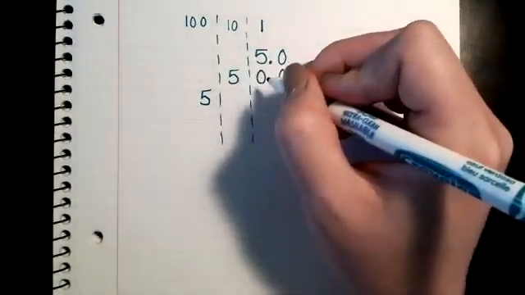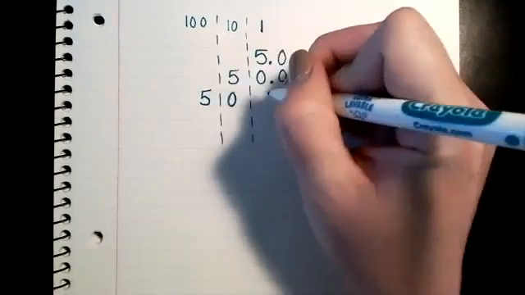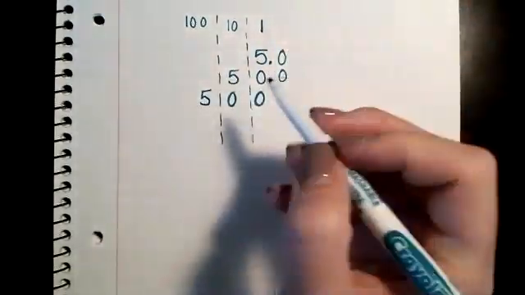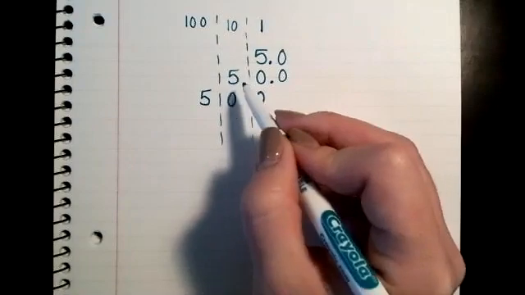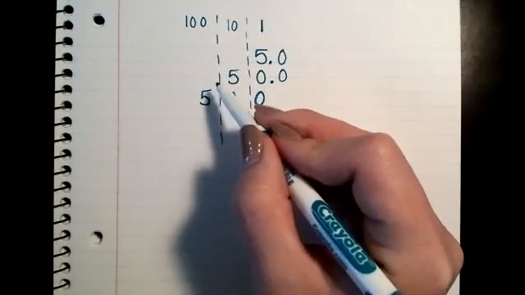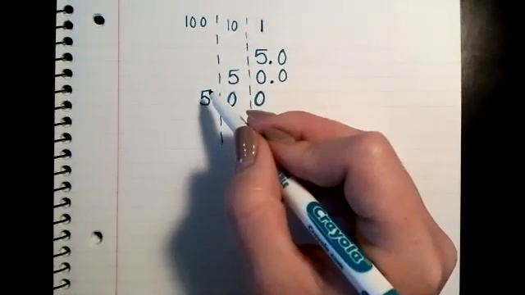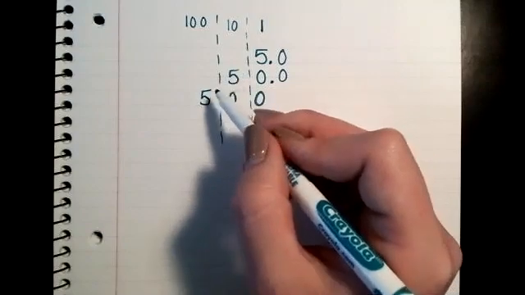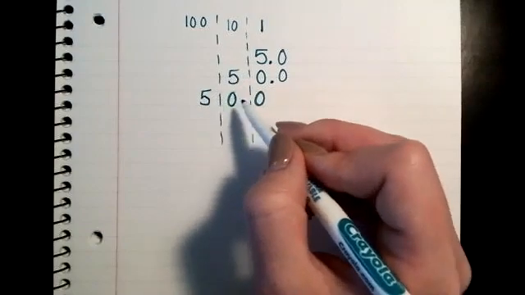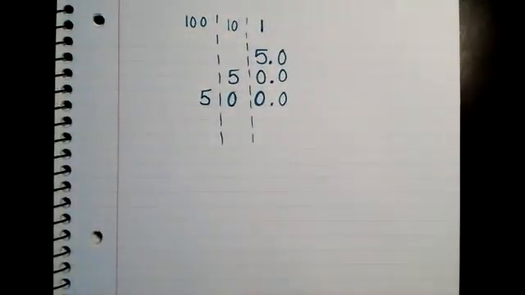Just do it on your hands. 50 times 10, it's going to be 500, okay? Because I'm moving that 5 again over to the next column. I'm multiplying by a power of 10, so it's now from the tens column to the hundreds column. I went from 50 to 500. So now I have 500. And again, that decimal point is staying the same. It's in the same place, okay?